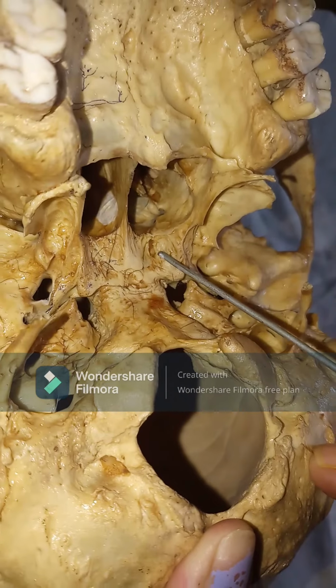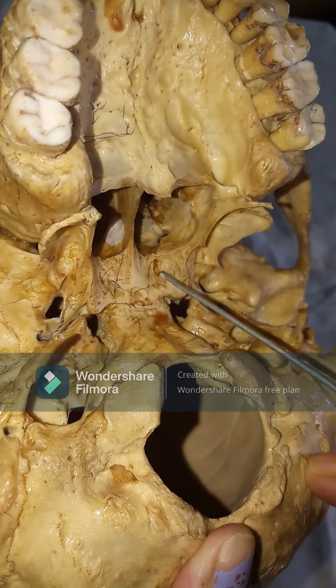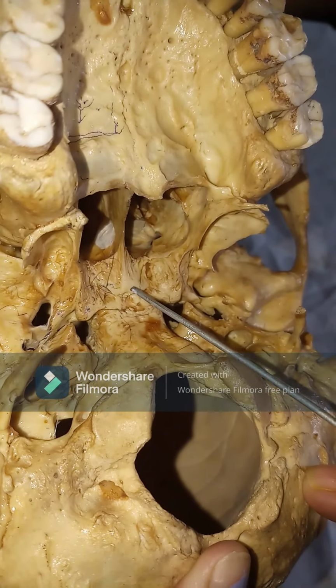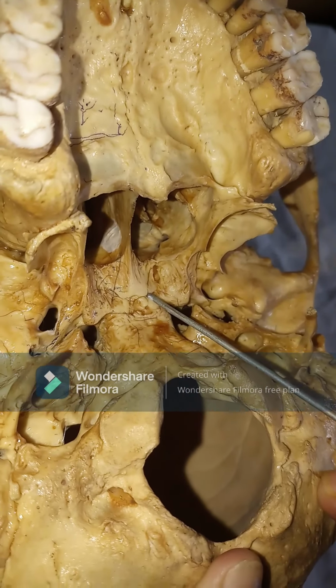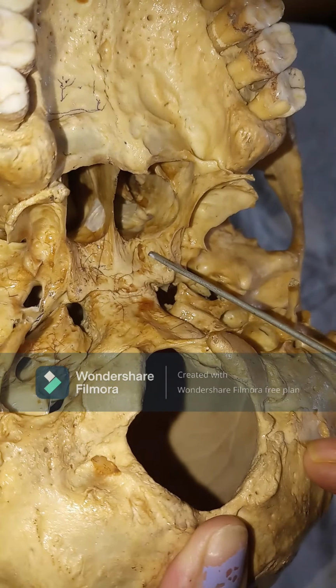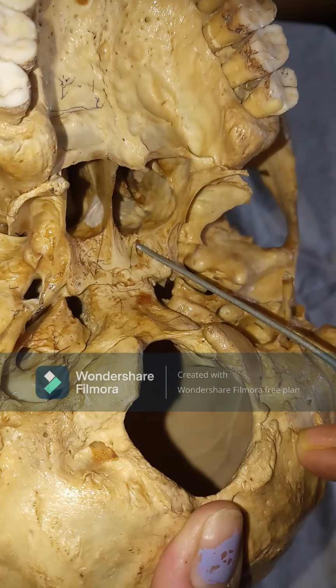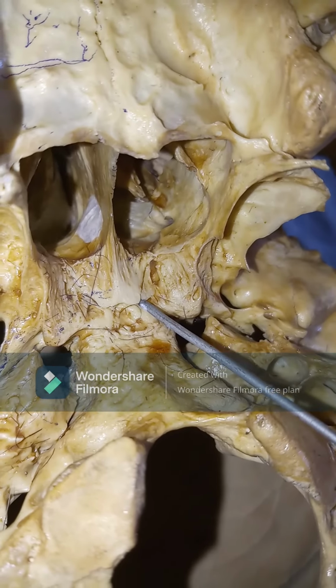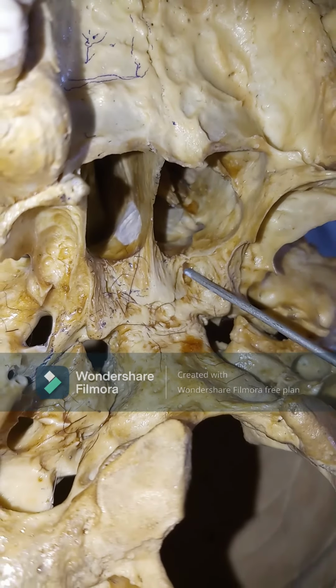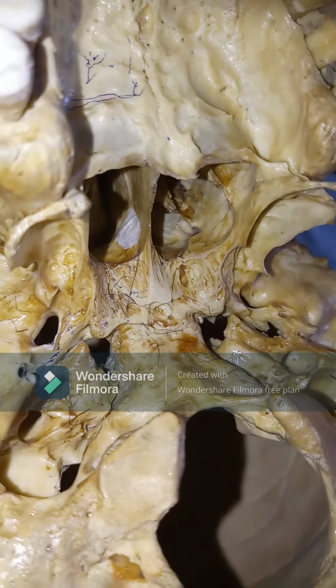Okay. And this vaginal process of pterygoid plate also articulates with the vomer bone, ala of vomer, forming the vomerovaginal canal. So, this is vomerovaginal, this is palatovaginal. Okay. So, vomerovaginal canal gives way to the pharyngeal nerves and vessels, whereas palatovaginal canal does not give way to any important structure.